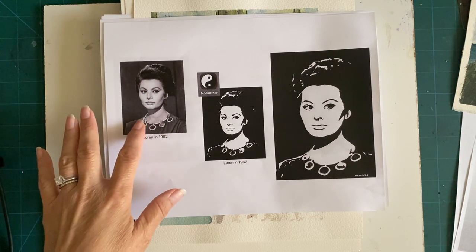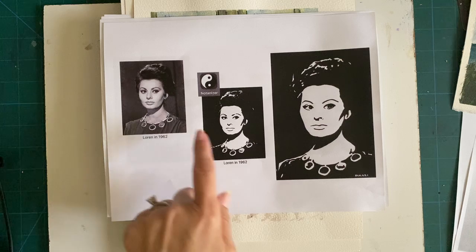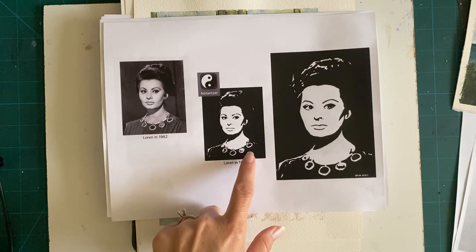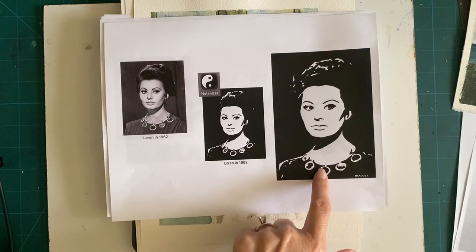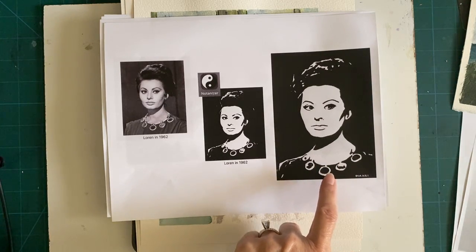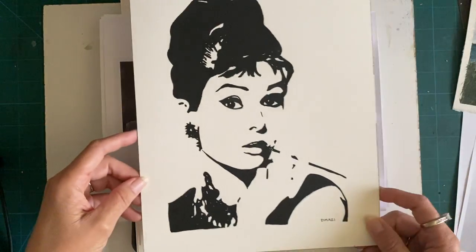So you take a photo, you import the photo. I converted this to 2 values, so just black and white. That's it. And then this was my painting. And I want to share a few paintings I've done with this.